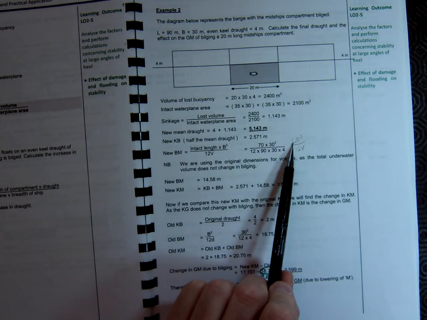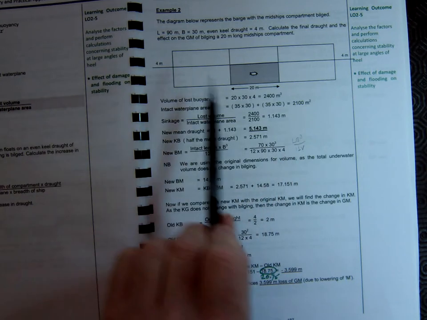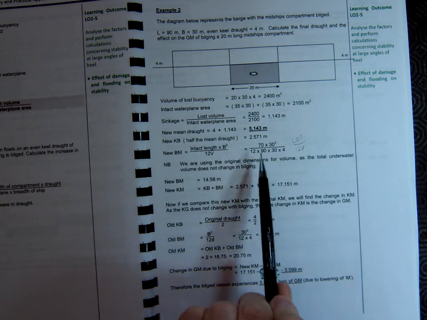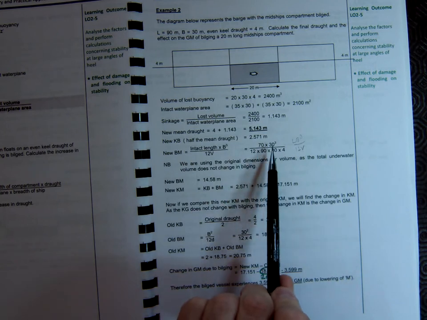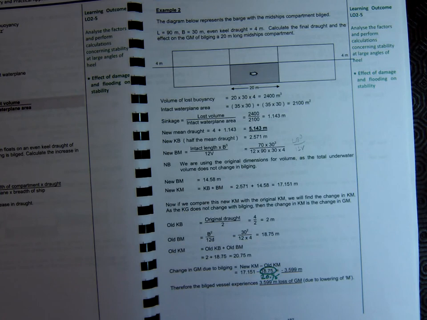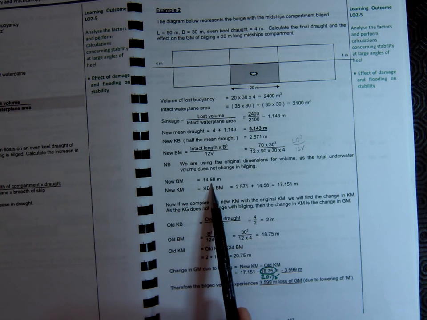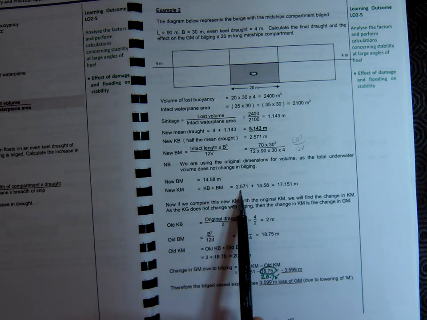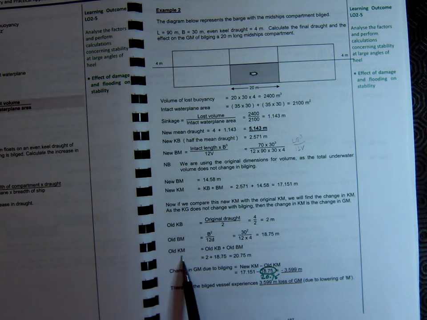Length now, it was 90. 20 metres has gone because we've been bilged, so it's now 70. Breadth, of course, remains the same, so it's 70 by 30 cubed. So the new BM, 14.58. Add that to the new KB, 2.571, it tells us that our new KM is 17.151. Our old KM, as we looked before, was 20.75. So we've actually lost 3.599 metres.